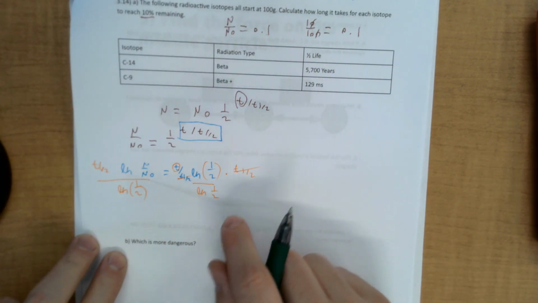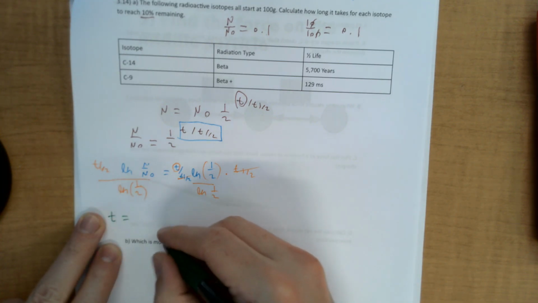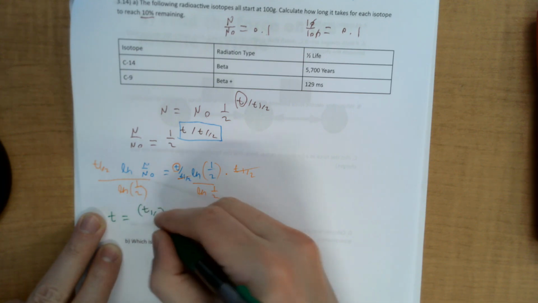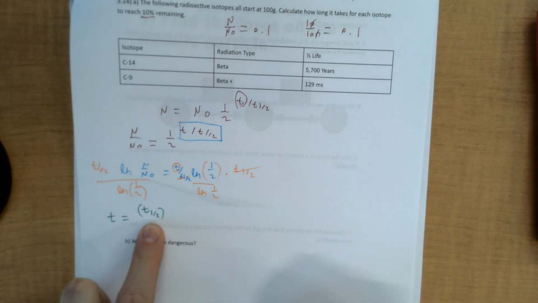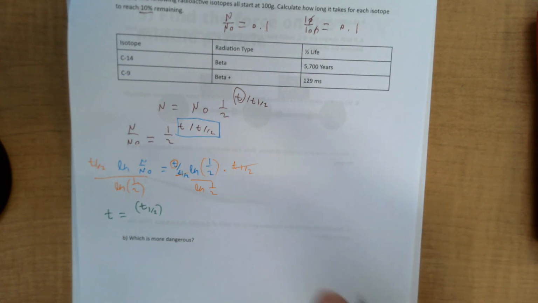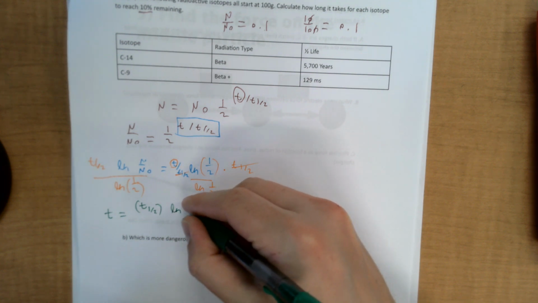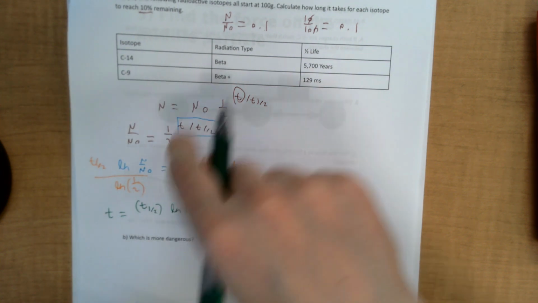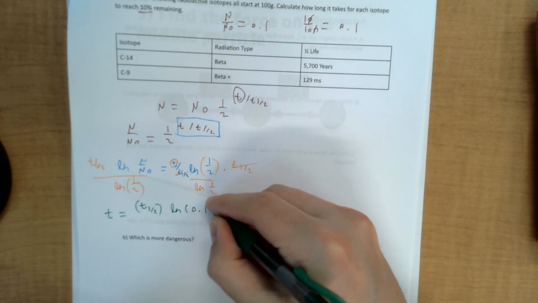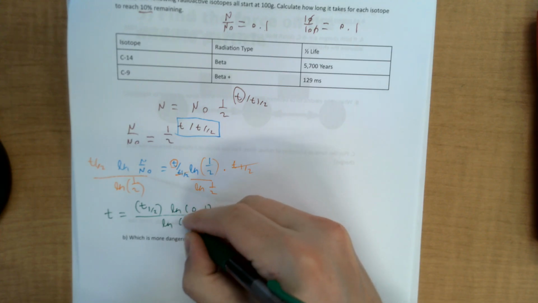So now we're going to do one of the last steps here. T is now equal to that monstrosity of T 1/2, which is the half-life of whatever thing you're doing, right? So this is a variable. It changes depending on which one of these you're going to use or which one the test is going to give you, times the ln of N over N0, which we know is the ln of 0.1, divided by the ln of 1/2.